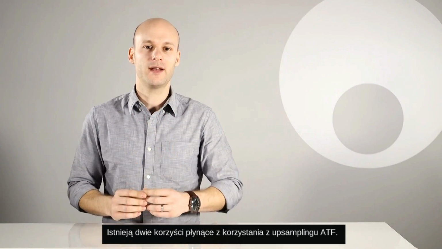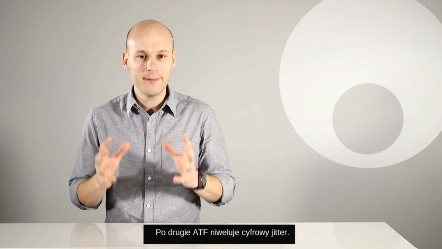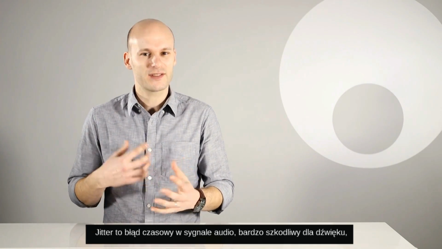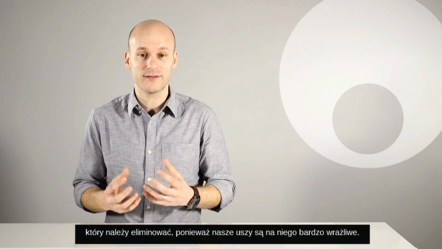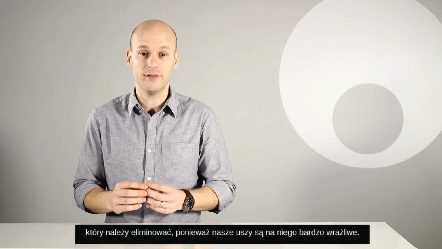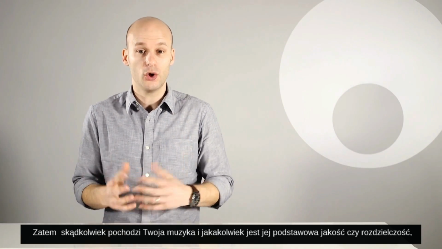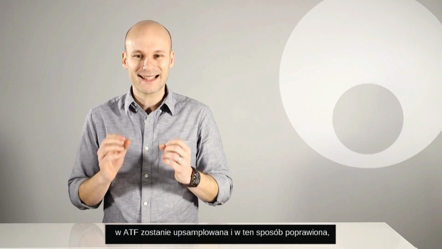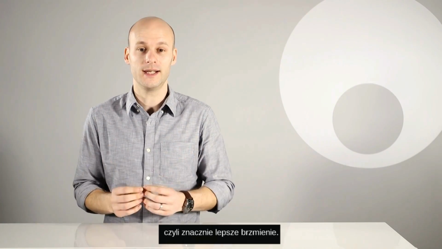There are 2 big benefits of ATF upsampling. Number 1 is that it provides a really accurate upsampled digital signal, which is actually representative of the original analog signal. Number 2 is that ATF eliminates digital jitter. Jitter is timing errors in the audio signal and is really bad for audio because our ears are very sensitive to these timing errors, so it's vital that we get rid of it. So, wherever your music comes from and whatever its original quality or resolution, ATF upsamples and cleans it up, providing a high quality, low distortion audio signal and ultimately better sound.